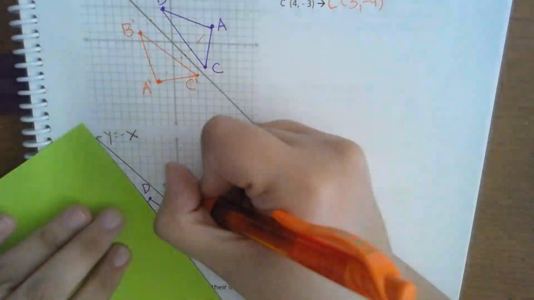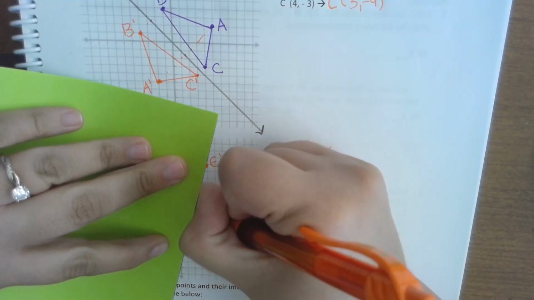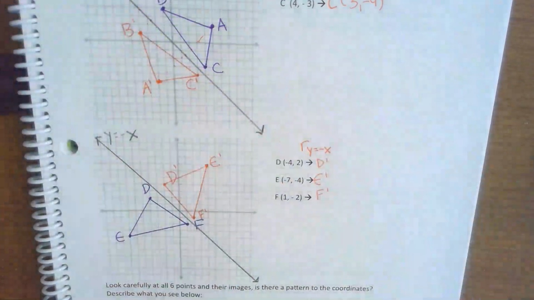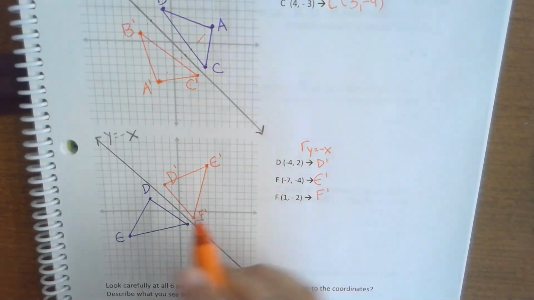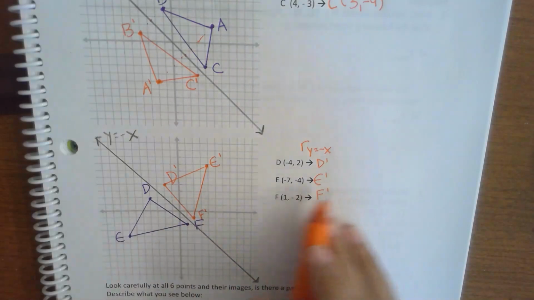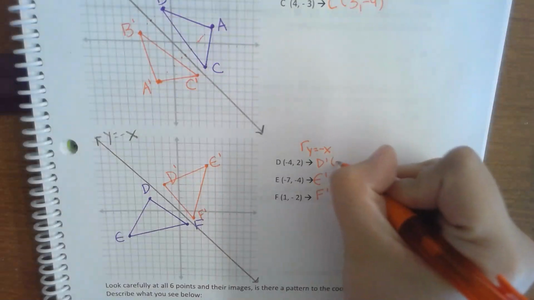Here's our new triangle. Let's connect those points. Nothing looks majorly wrong, but when I go to count, I can make sure that I did plot it correctly because we should have a pattern going on. D prime, -2, 4.